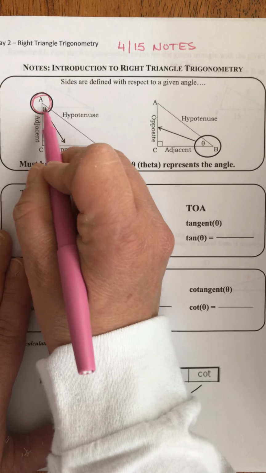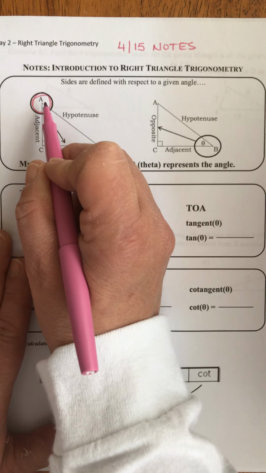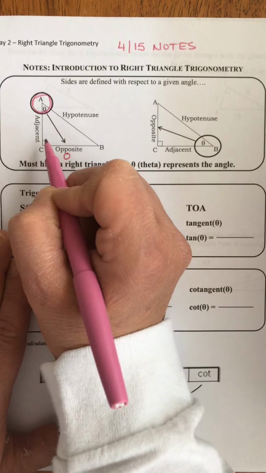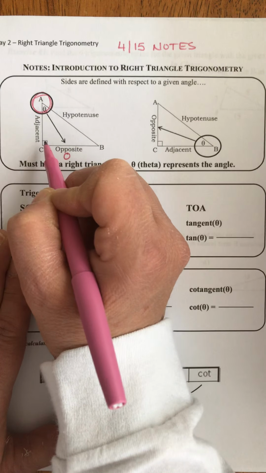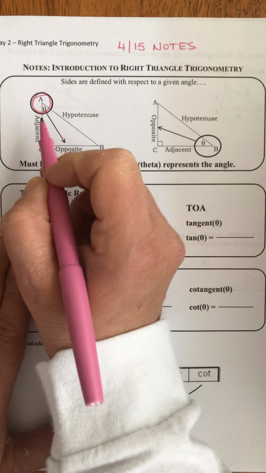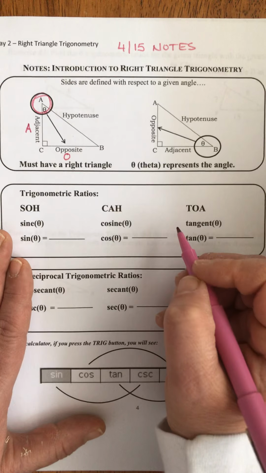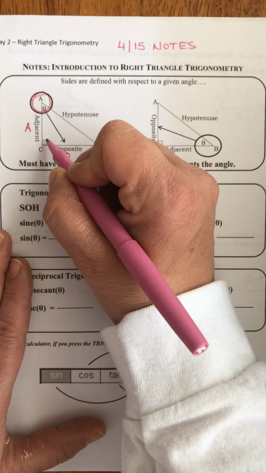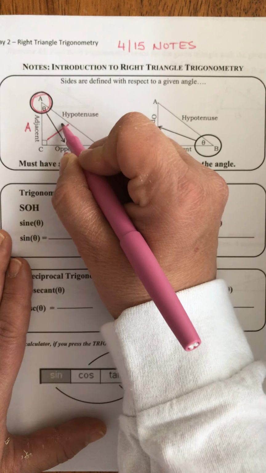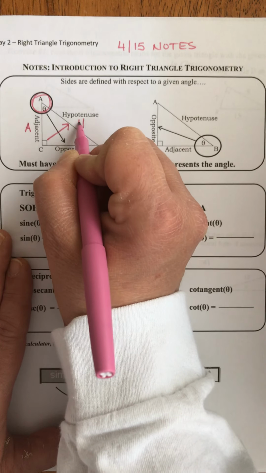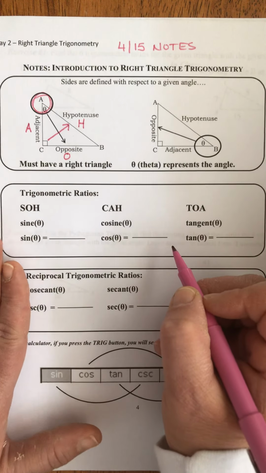This is my reference angle. The word adjacent means next to. It means next to my reference angle and the right angle. So in between my reference angle and the right angle is called the adjacent side. And we can also call that a capital letter A, short for adjacent. Now just like in the Pythagorean theorem, across from the right angle we have our hypotenuse, and we can label that H, short for hypotenuse.